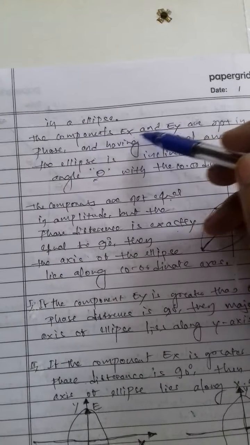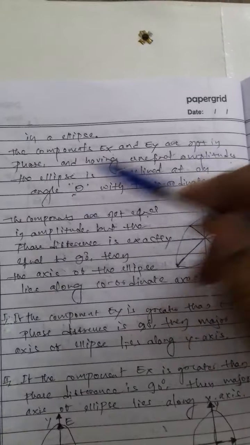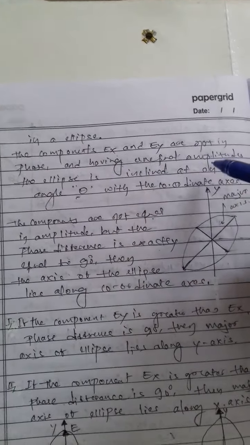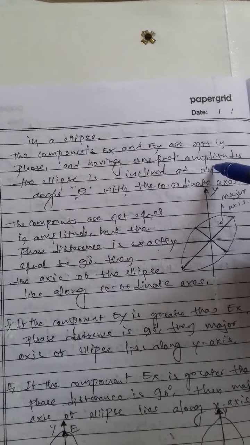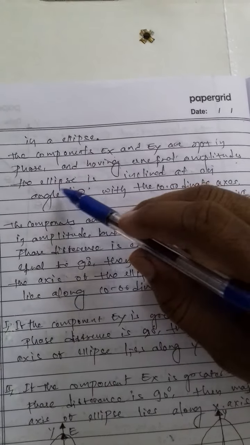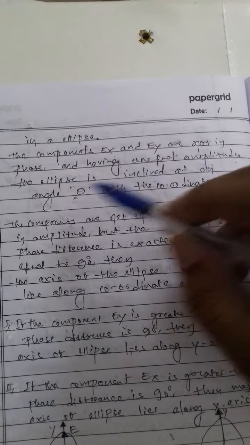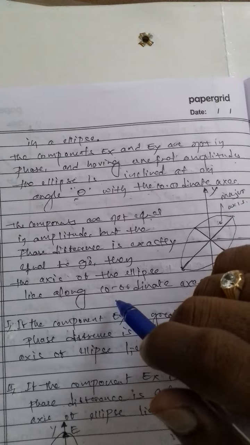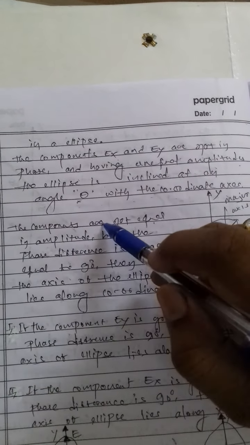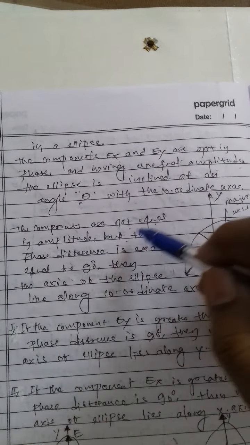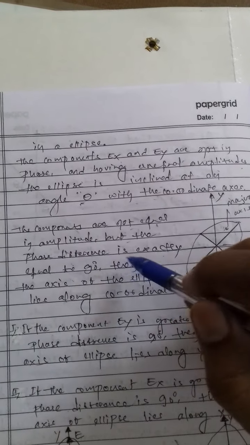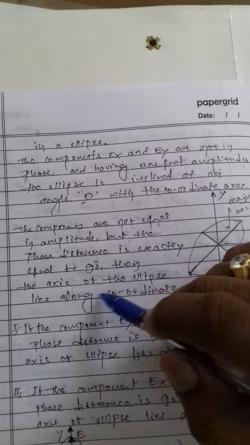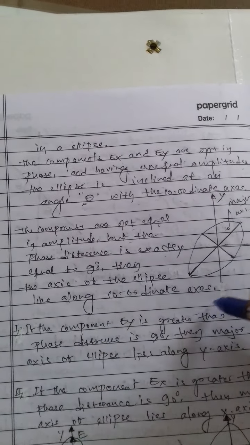The components Ex and Ey are not in phase and have unequal amplitudes. The ellipse is inclined at an angle theta with the coordinate axis. If the components are not equal in amplitude but the phase difference is exactly equal to 90 degrees, then the axis of the ellipse lies along the coordinate axis.